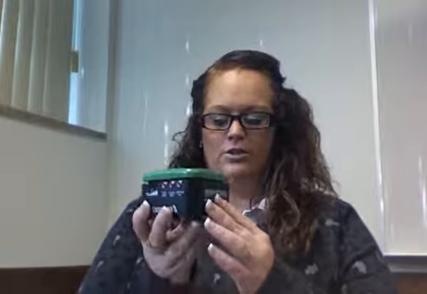Hi everyone, today I'm going to teach you about a communication device. This device here, as you can see, is called a sequencer. What this sequencer can do is record different phrases or sayings or rhymes or anything you want to be able to say. You can record it on this box.